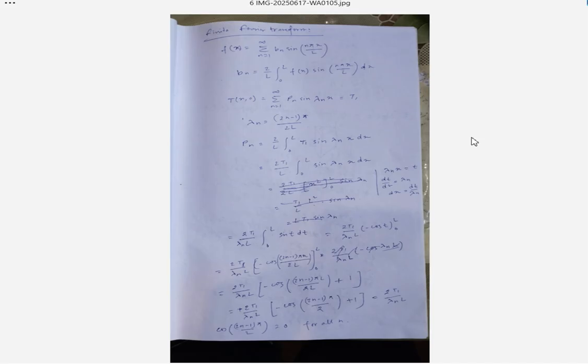So for all values of n, cos of (2n minus 1) pi by 2 will be 0. That is why this term will be equal to 0, and only this term multiplied with 1 will be left. So the answer will be 2T1 by lambda n L.